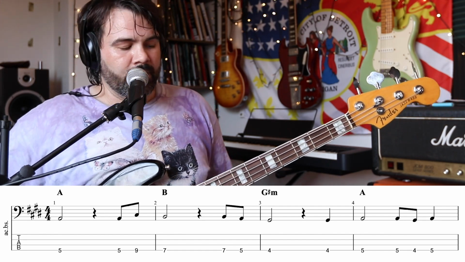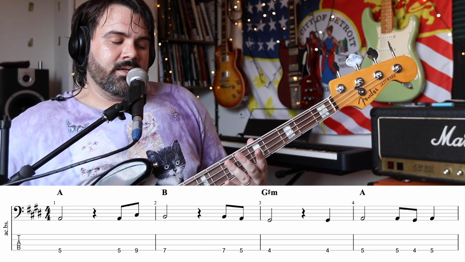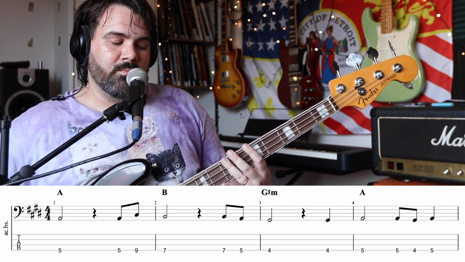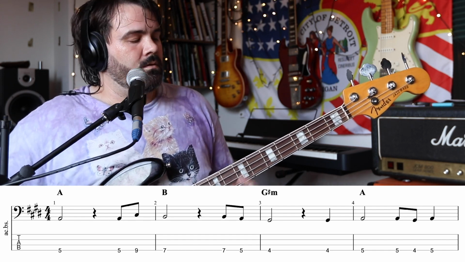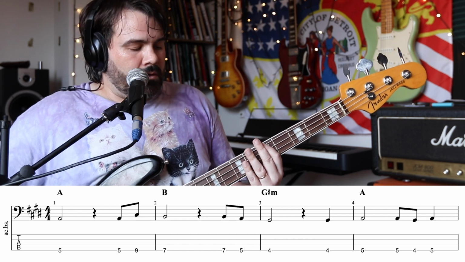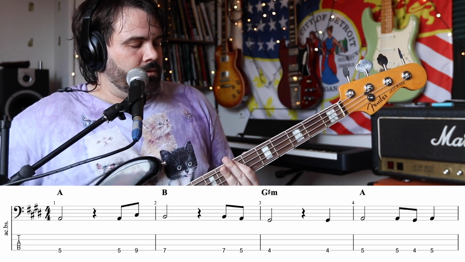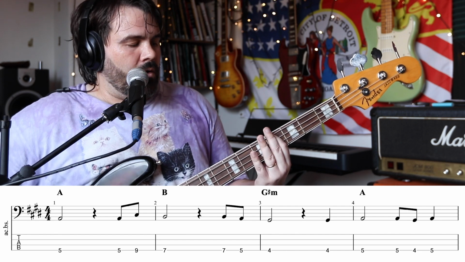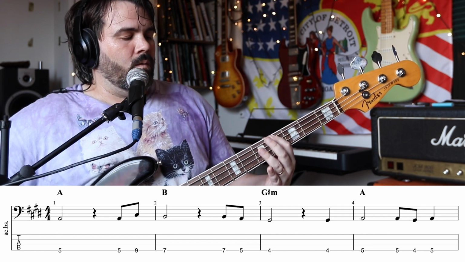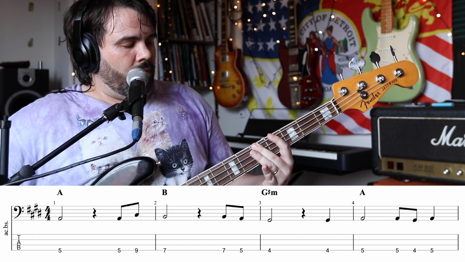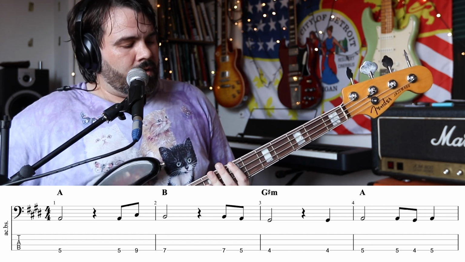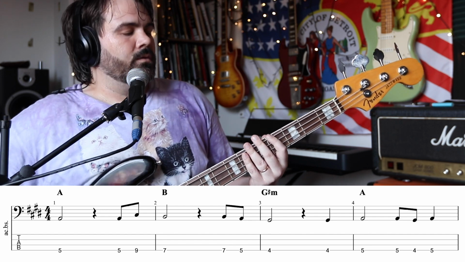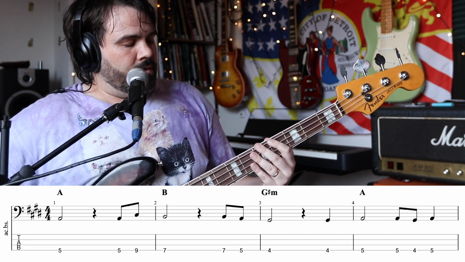And what we're doing there is the same idea, but we don't have to skip the note to get back to the root. We're going B, A, G sharp. 1, 2, 3, 4, and 1, 2, 3, 4.